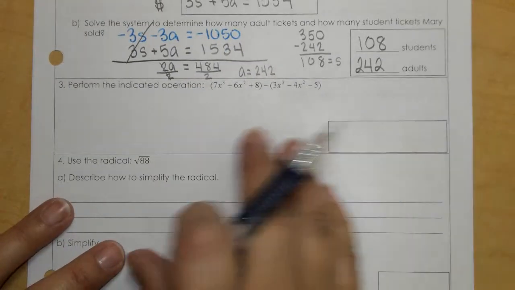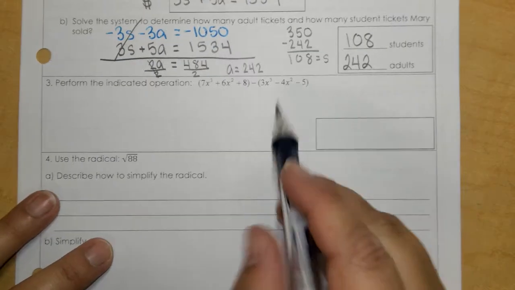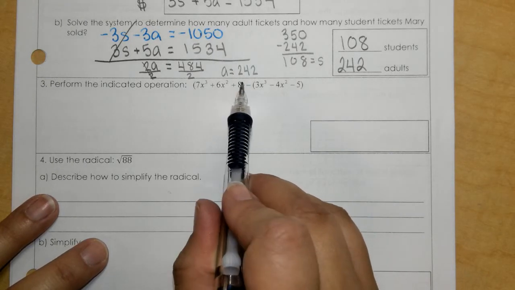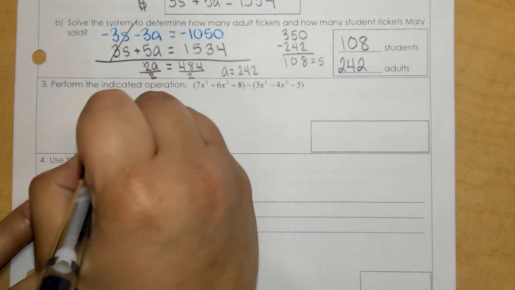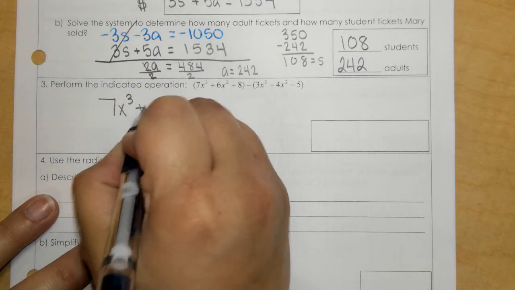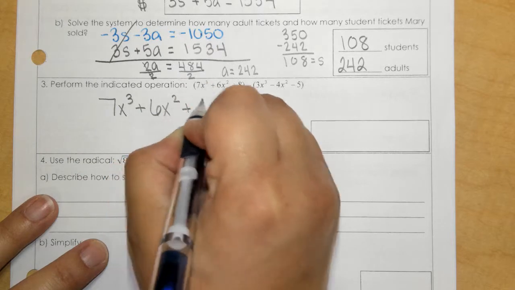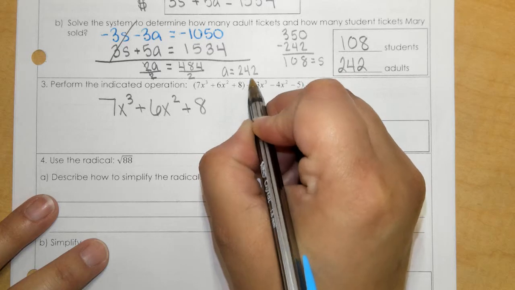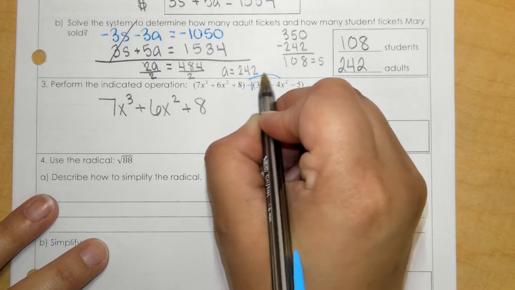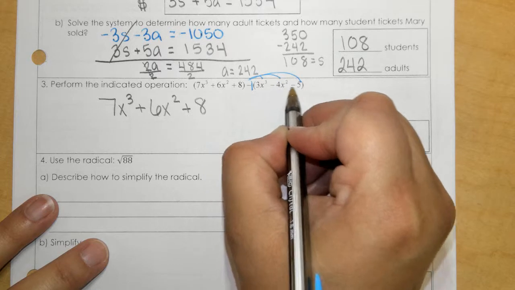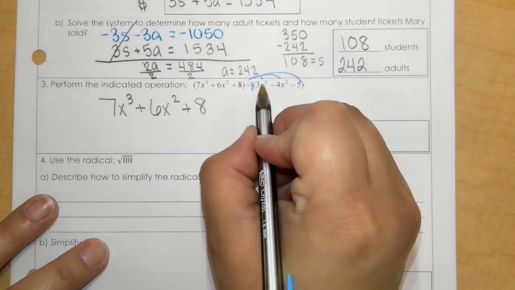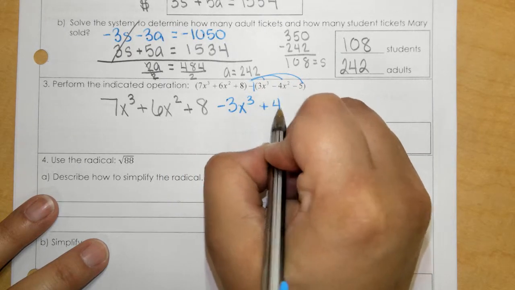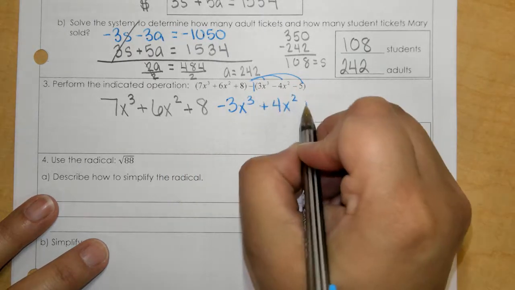Okay, number 3 says perform the indicated operation. So in this problem, it's a subtraction problem because of the minus sign right here. The first set of parentheses would stay the same. I would not change the signs at all. But in the second set of parentheses, there's like a -1 here. And if you distribute that, it changes the signs of every term. So this becomes a -3, a positive 4x squared, and a positive 5.